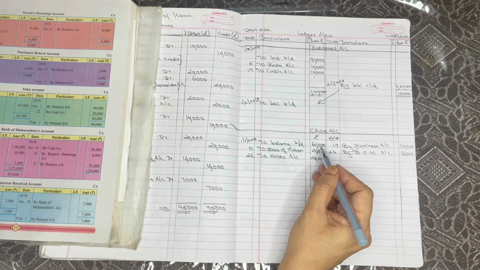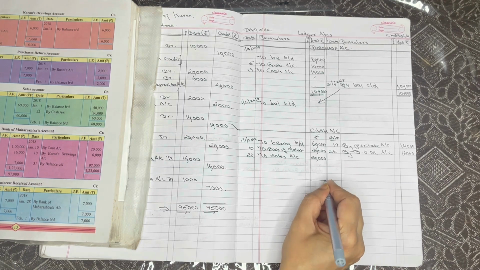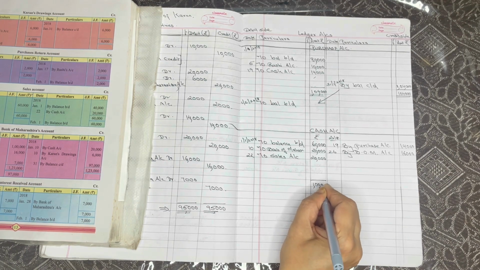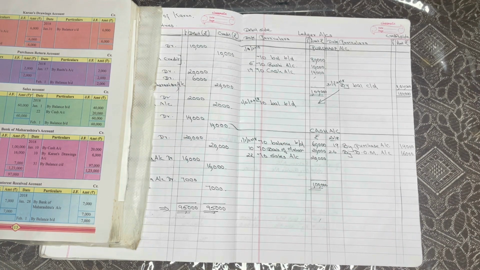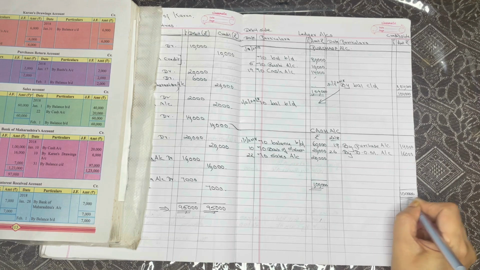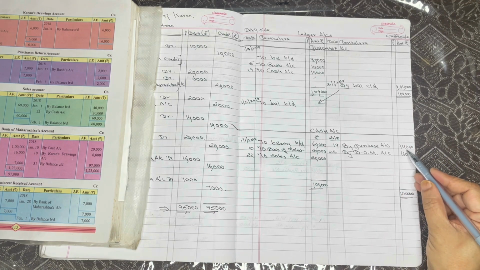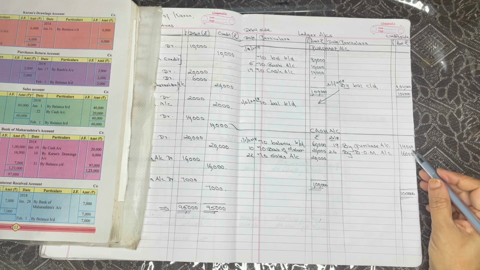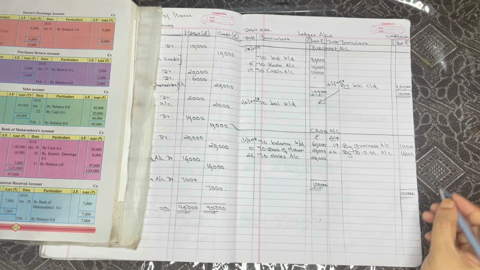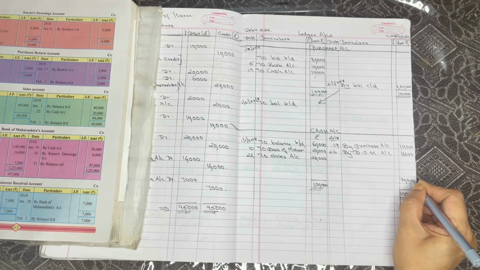So cash account का total on the debit side is 60 and 40. So this is 1 lakh. Now 1 lakh, this is less than 1 lakh. It is 20 and 30,000. So 1 lakh minus 30, तो यहाँ पे 70,000 short है, तो वो हो गया आपका closing balance 70,000.